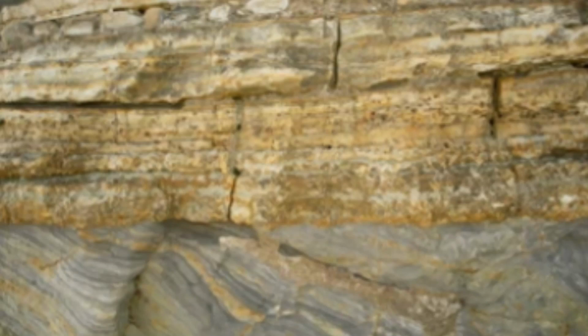Subsequent erosion wears down the tilted or folded layers, creating a flat surface on which new sedimentary layers are deposited horizontally.